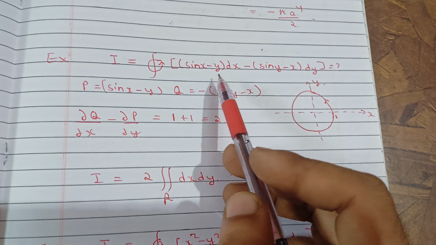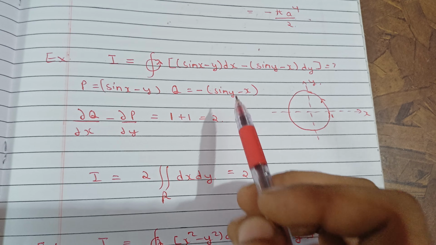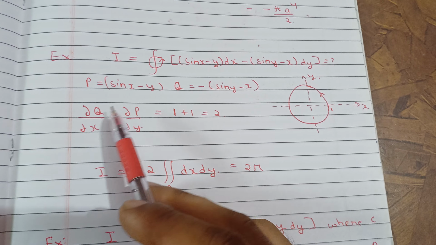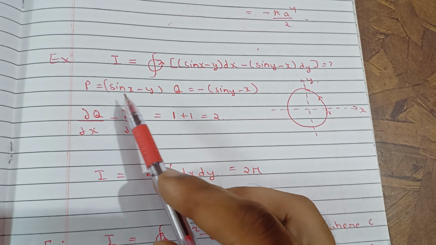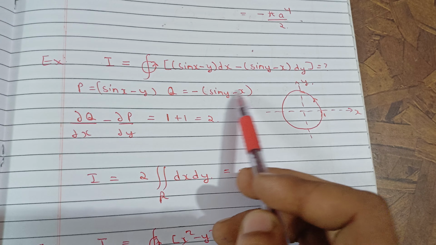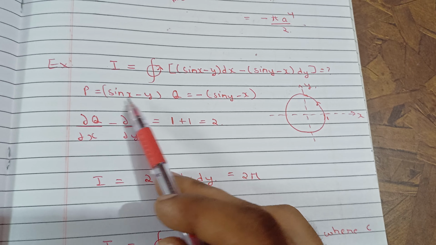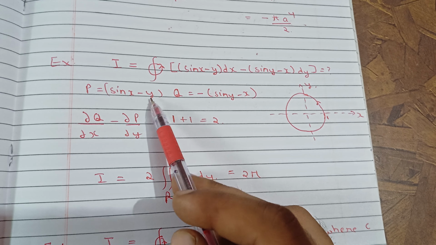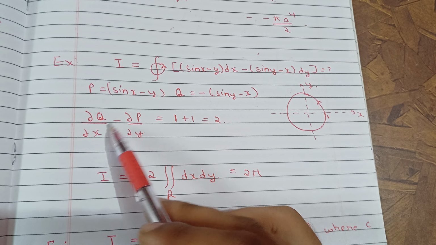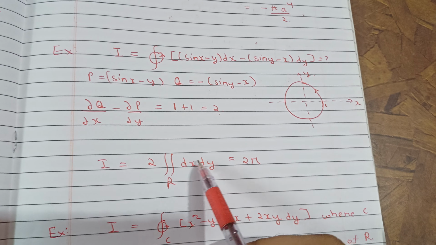So it is sin x minus y dx minus sin y minus x dy. So this is p, this is q. Again find del q by del x minus del p by del y. So del q by del x will give you plus 1, and minus del p by del y will give you minus 1. So it will be 1 plus 1 because of this minus. This will be 2. So 2 dx dy.